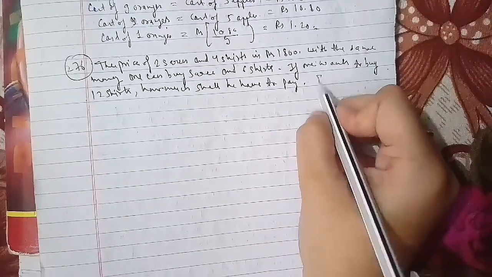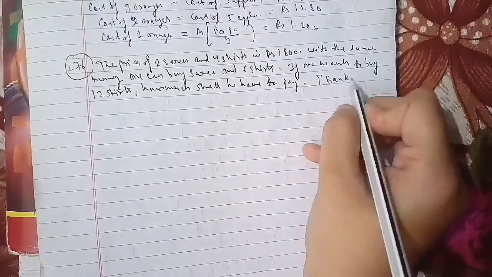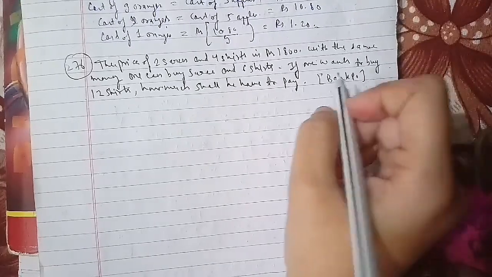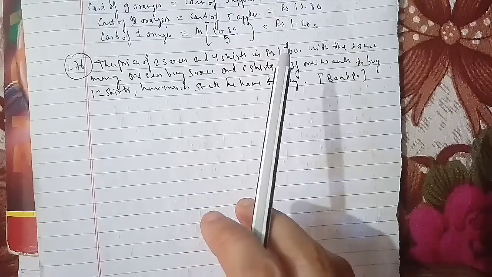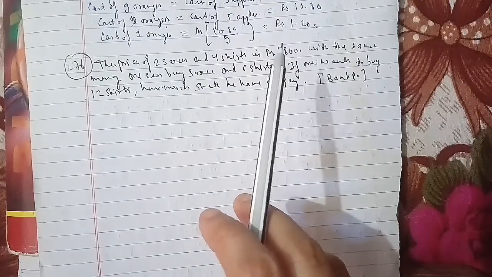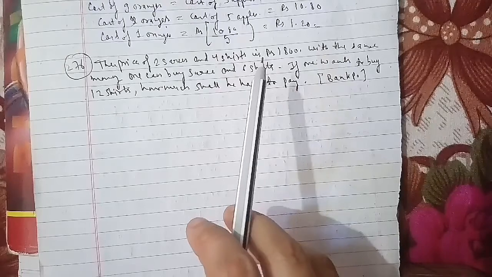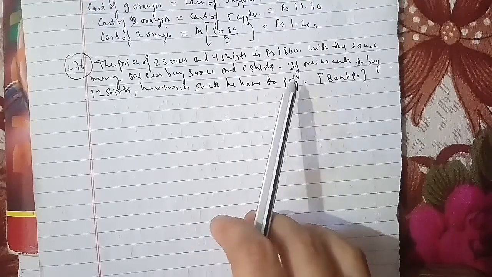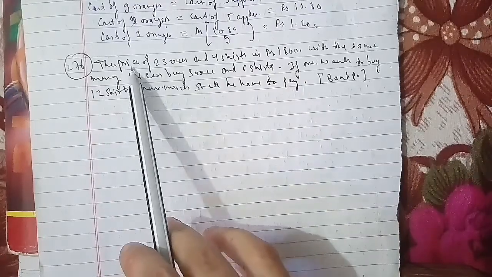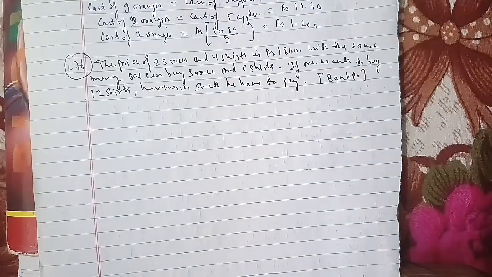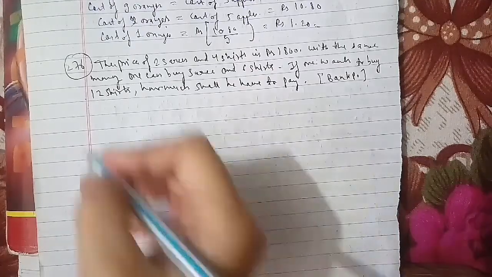So this is being asked in your bank PO question paper, and the options for this are rupees 1200, 2400, 4800, cannot be determined, and none of these. So for that we have to go ahead. This is your 276th question of the sessions. Let the price of the saree and the shirt be X and Y respectively.